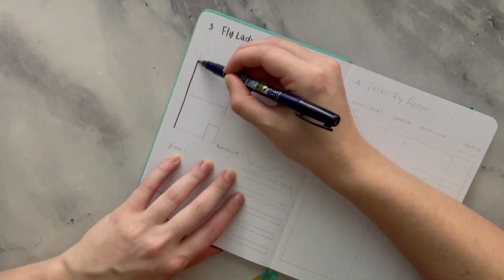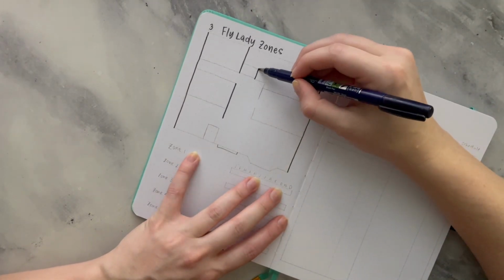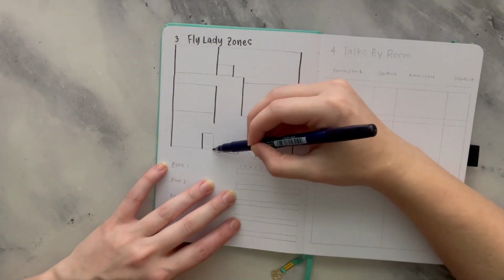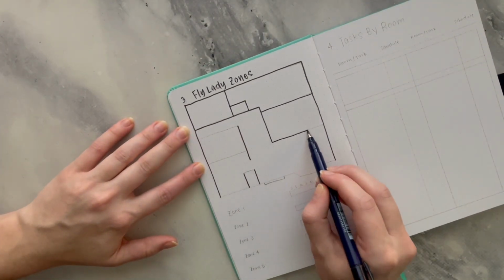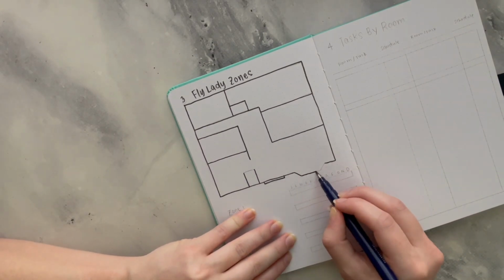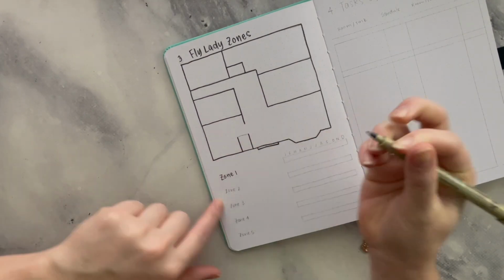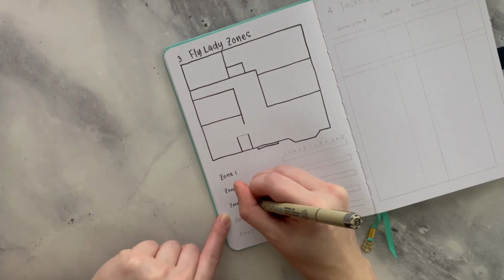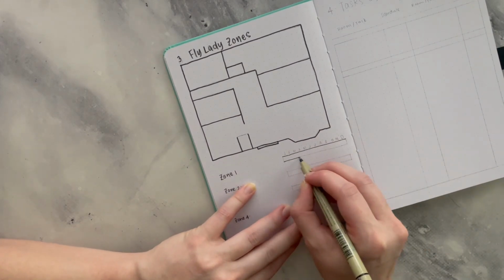Moving on, we have the Fly Lady zones. This is very popular in the community. So I wanted to basically show a layout of a house. This is my particular layout, kind of, for my house. So I have 5 different zones set here. So zone 1 is the entrance and dining way, the entrance way and the dining room.